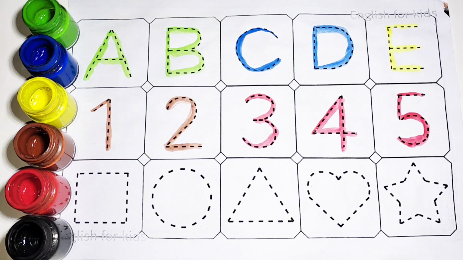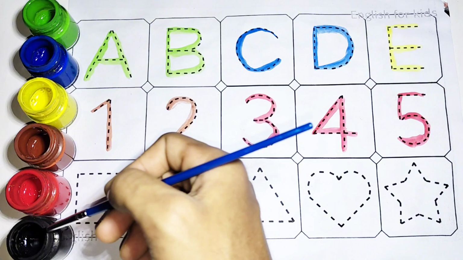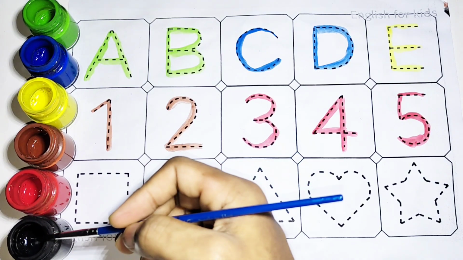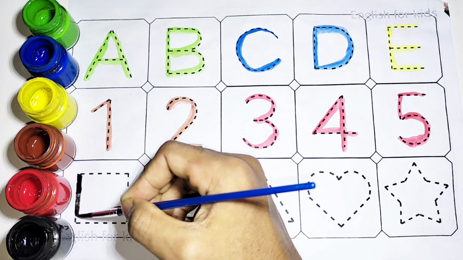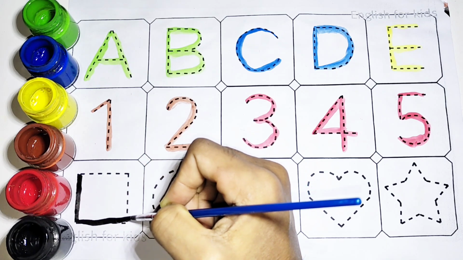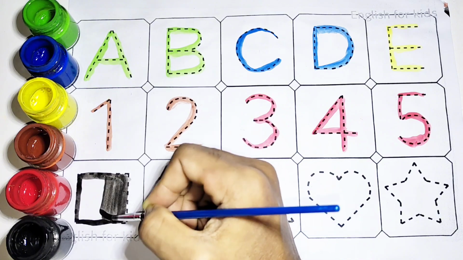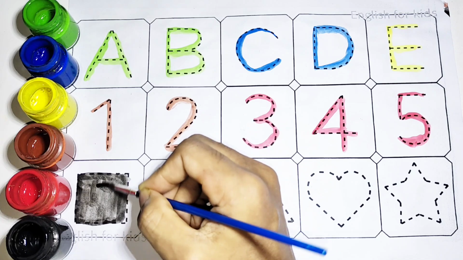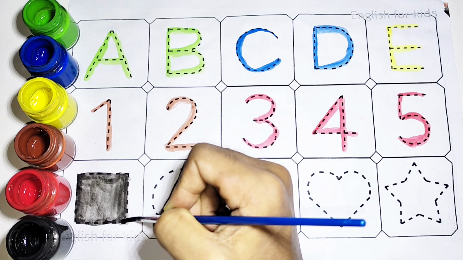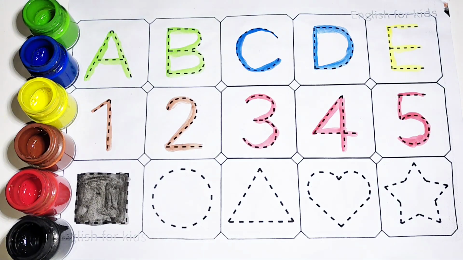Now we draw numbers and the next one is 2D shapes. Black color. Kids, now we draw the shape of square. Now we draw square. The next one is circle.